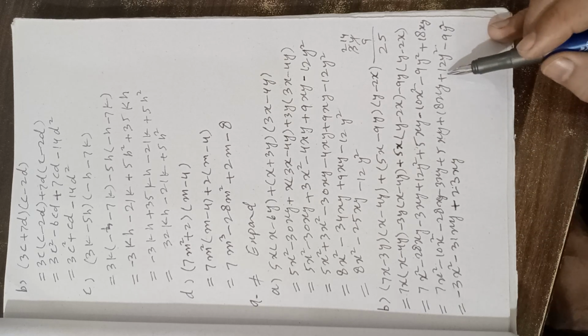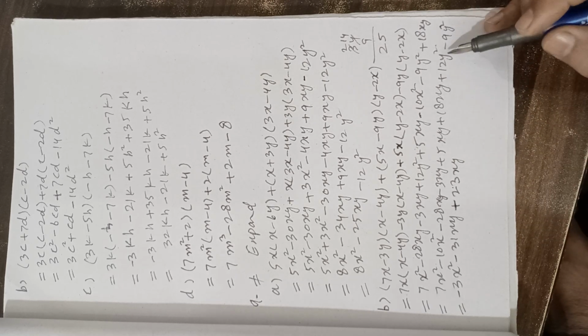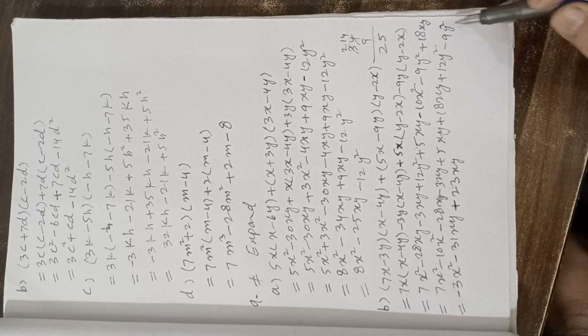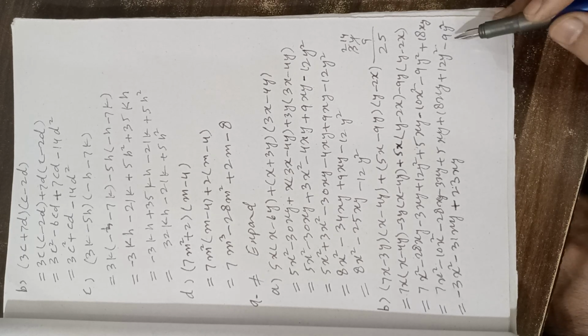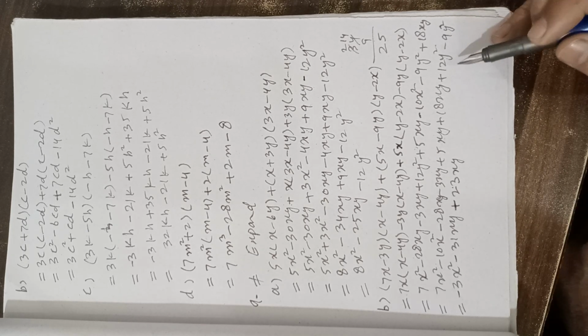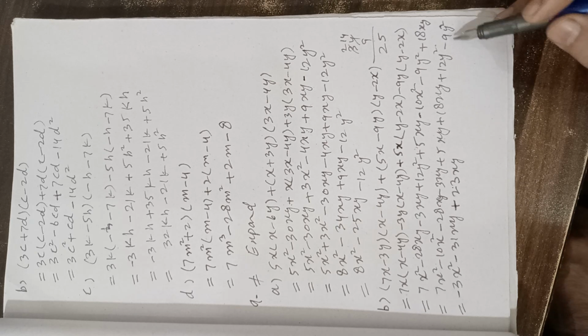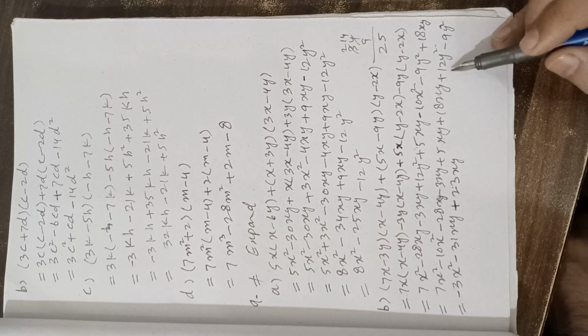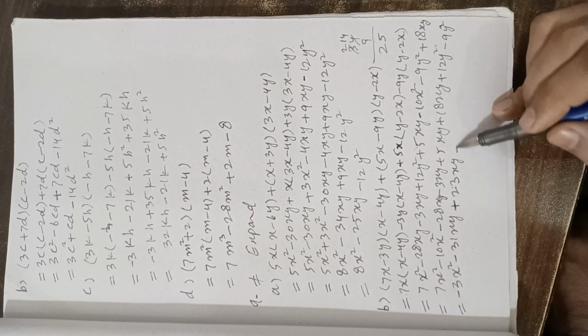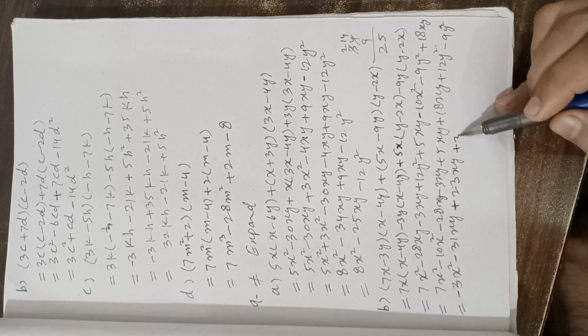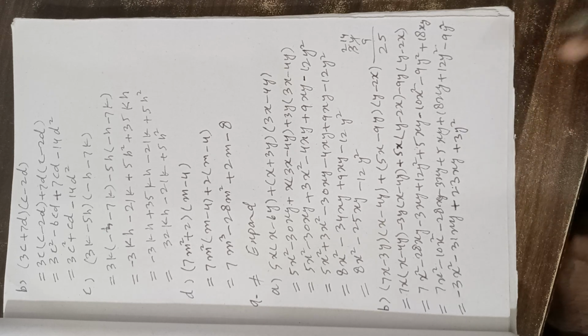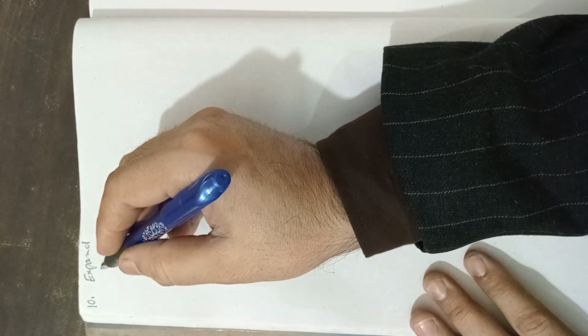And then see 12y square minus 9y square, opposite sign. Due to opposite sign, we will subtract. Due to different sign, we always subtract. So subtract 9 from the 12. The answer is plus 3y square.